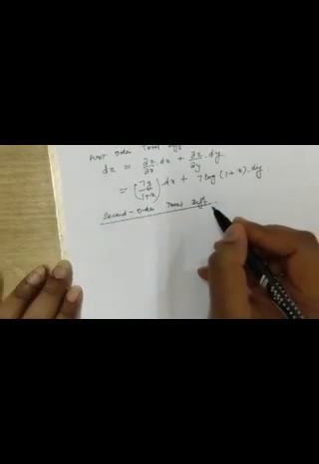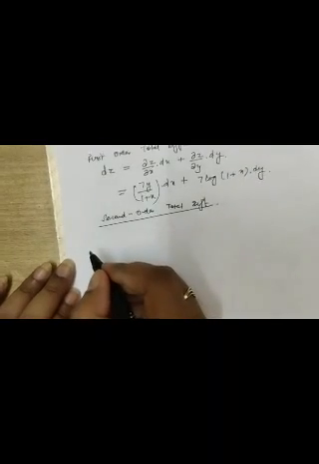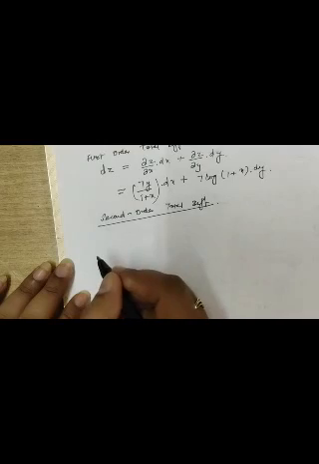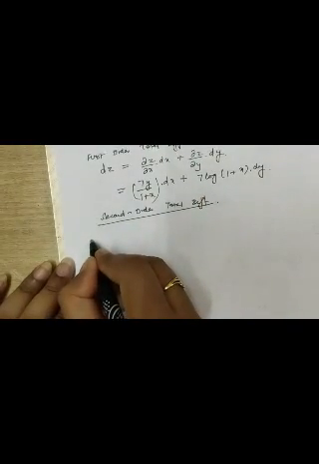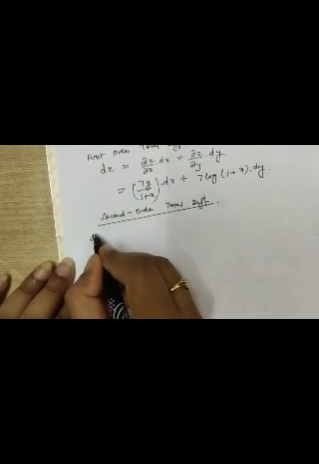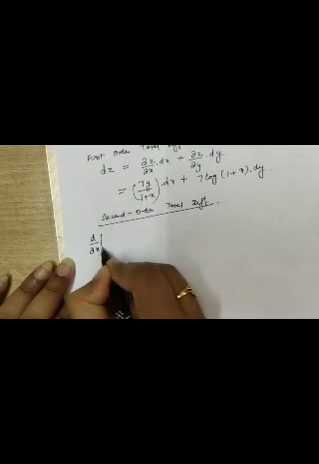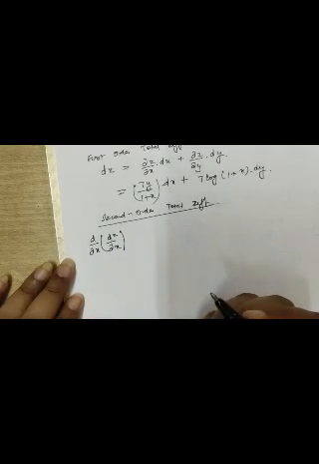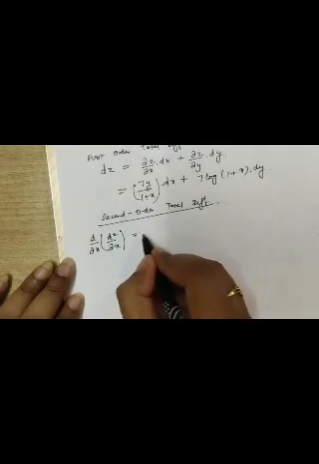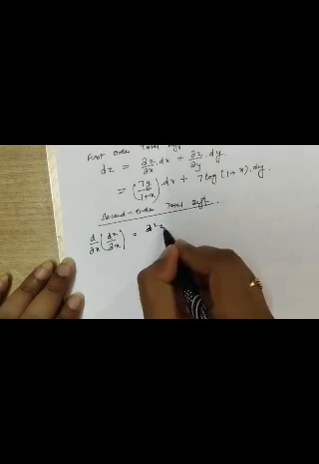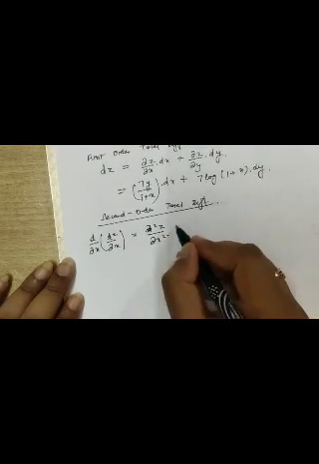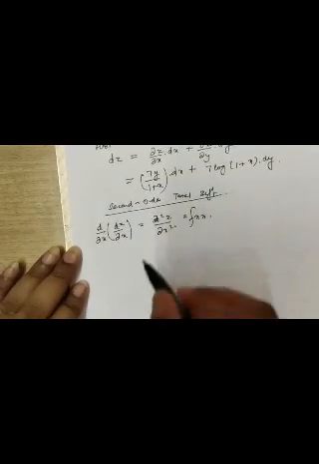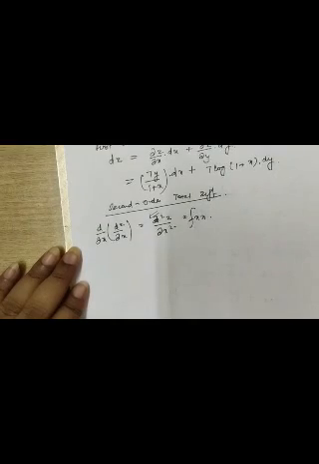Okay, we calculate the second order total differential. So what do we have to calculate? It means this will be differentiated, delta by delta x, with respect to x once, right? This is equal to delta square z by delta x square. This is also written in this way. Fine. We need to calculate this.